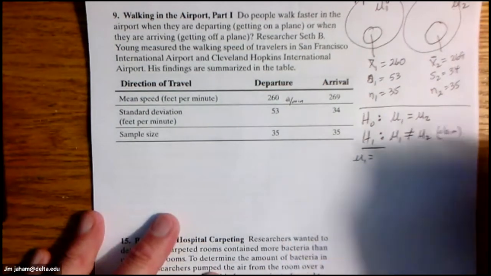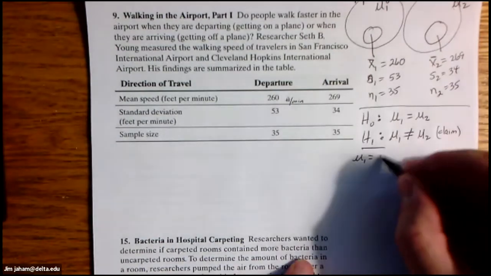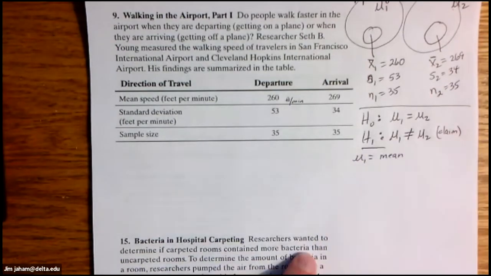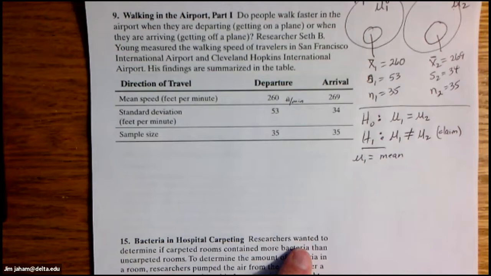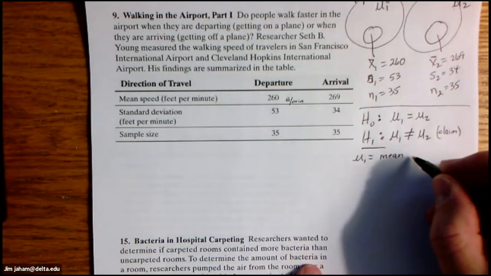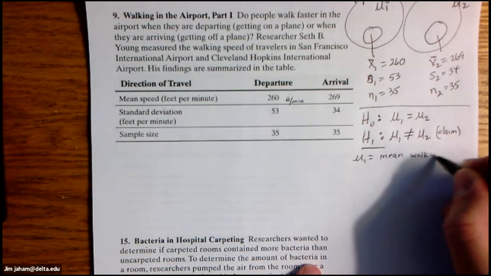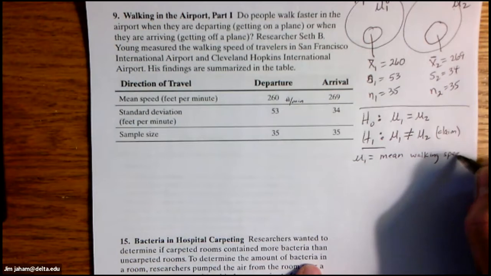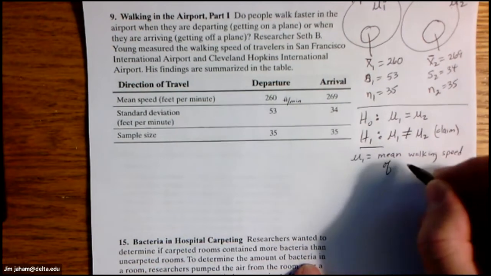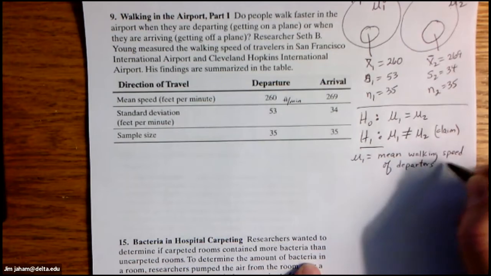All right, now these are two variables we use in our hypotheses, so we must define them both. And since they are population means, you can start off with the word mean or the word population. What you can't say is a sample mean, because these are not sample means. The mean walking speed of, I'll just call them departers at the airport.